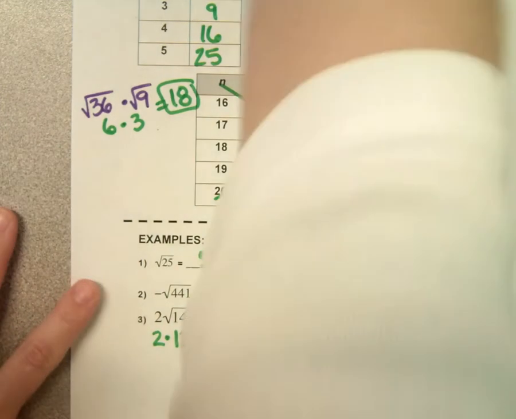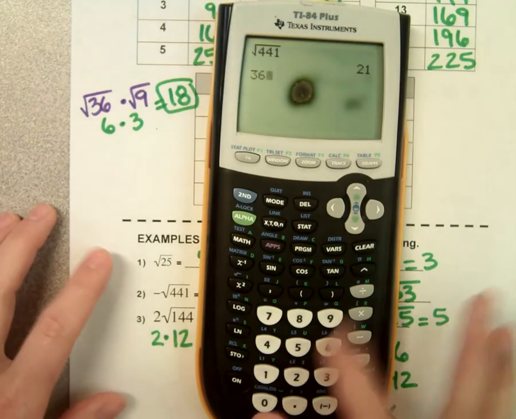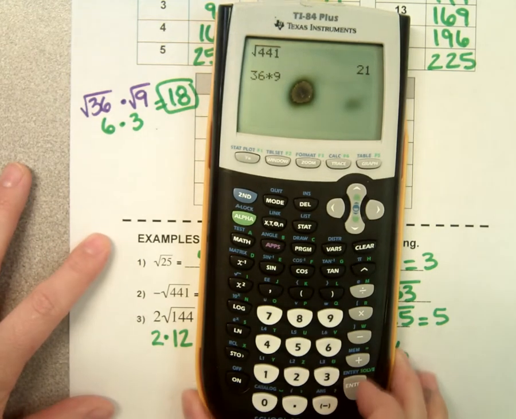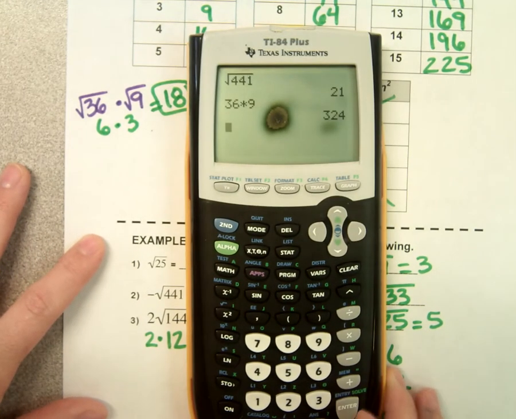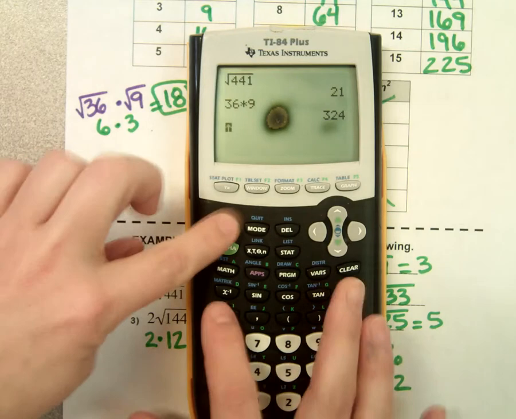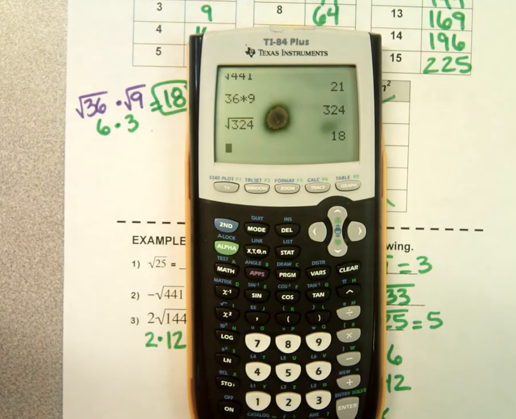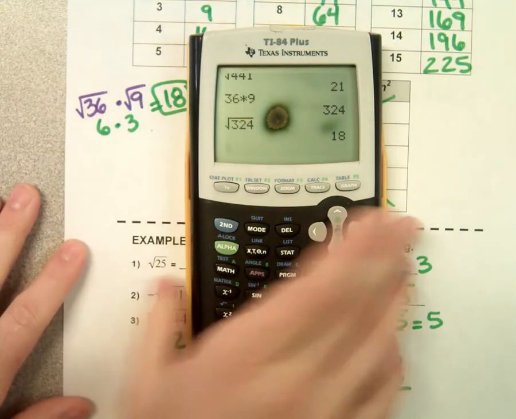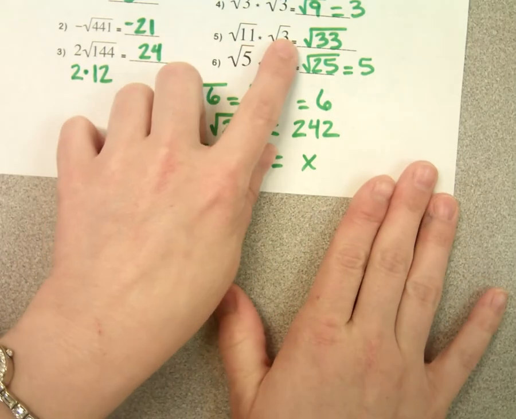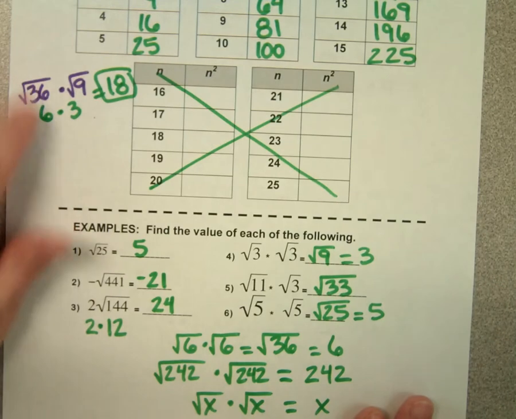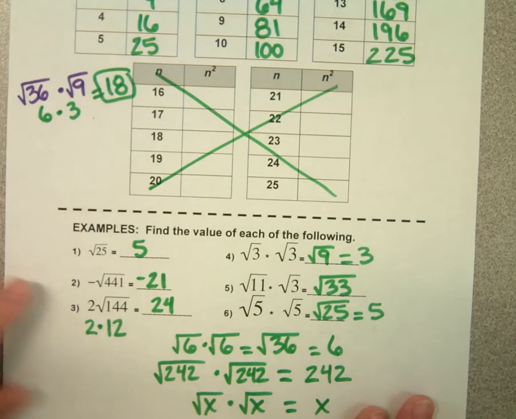The other way I could do it is multiply the 36 and the 9 together, because they're both under the square root, get the square root of 324, and if I don't know what the square root of 324 is, I can make my calculator help me, and I see that I get 18 that way too. So I can multiply the 36 and the 9 together, or since they're both perfect squares, I could work them out and then multiply.